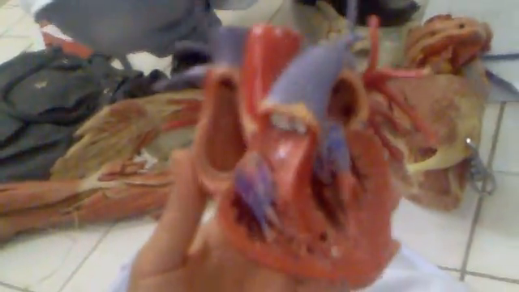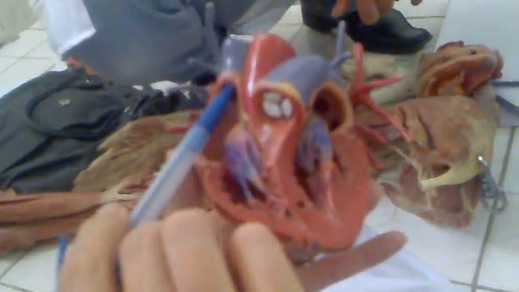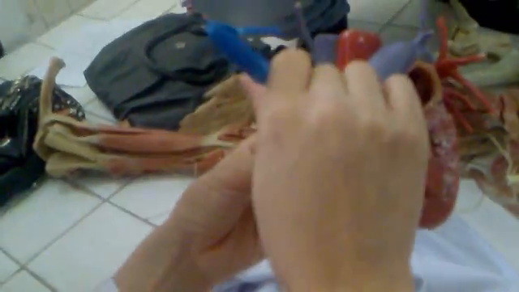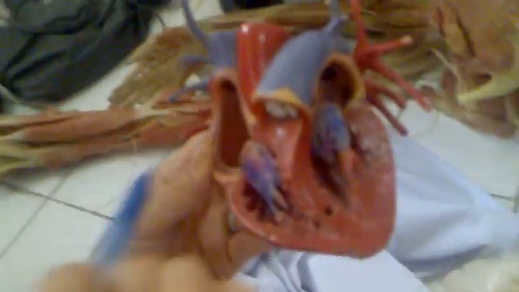Openings of the right atrium: the opening for the inferior vena cava, the opening for the superior vena cava, and the opening for the coronary sinus. The coronary sinus drains the external surface of the heart and enters into the right atrium.